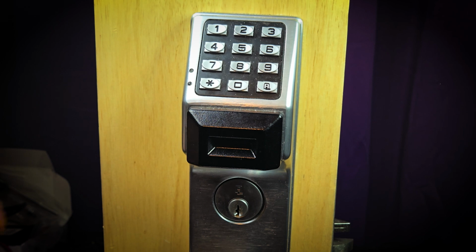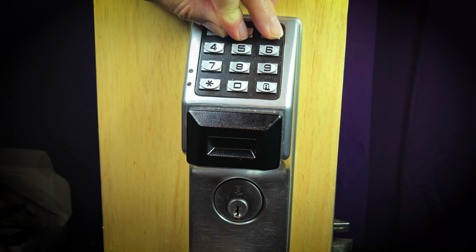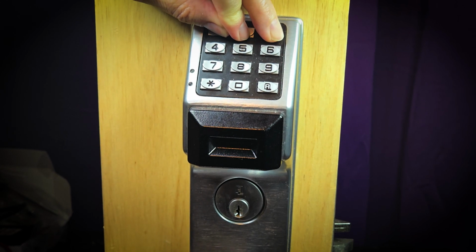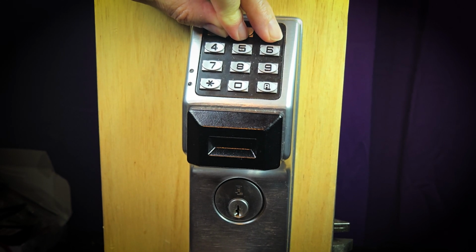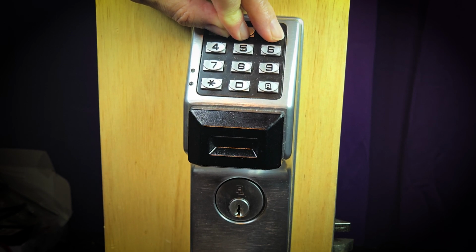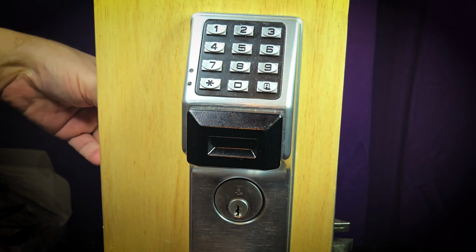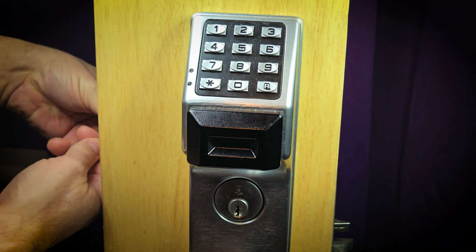After the battery is unplugged, hold down any 3 keys for 30 seconds. The whole point of this step is to discharge the capacitors. The more keys you hold down and the longer you hold them down, the more power you will discharge. After the 30 seconds is up, plug the battery back in and you will hear 3 quick beeps.